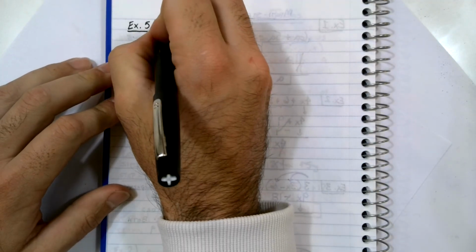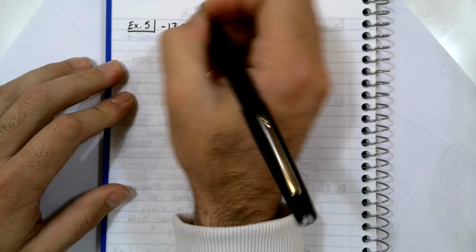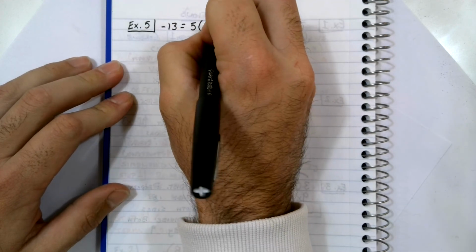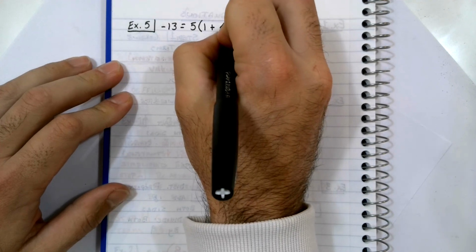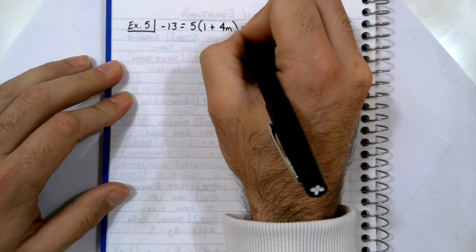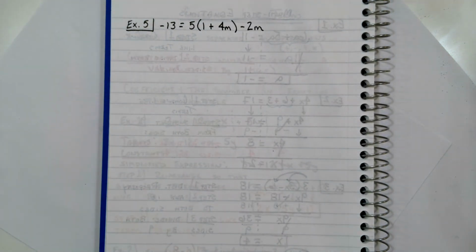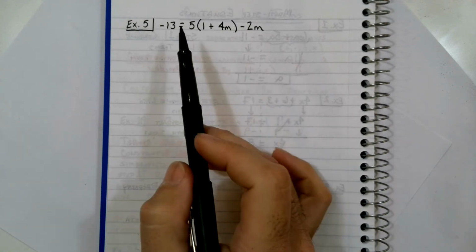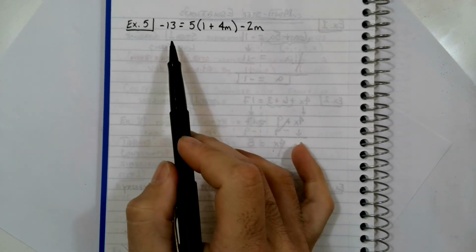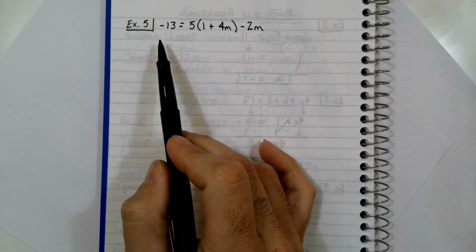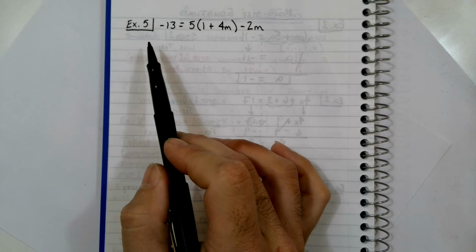Now, negative 13 equals 5 times the quantity of 1 plus 4m in parentheses minus 2m. Now, some of you are going to look at this and you're immediately going to panic. All right? You don't have to work it like this. Okay? Yes, this looks like a lot. Yes, the variable is not on the left side. If you're like me, I like the variable on the left. That's just how I like it.